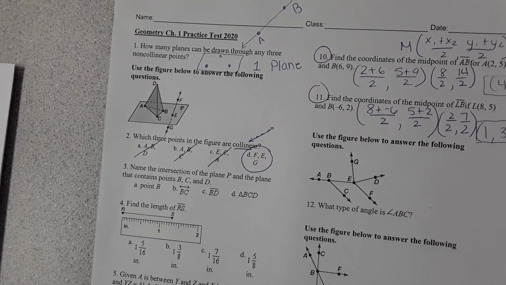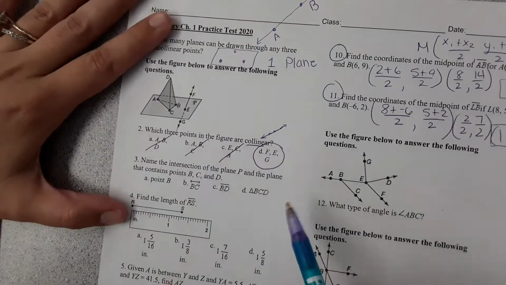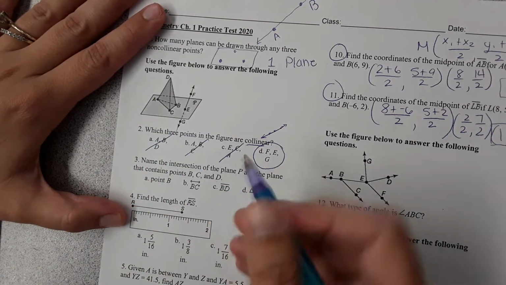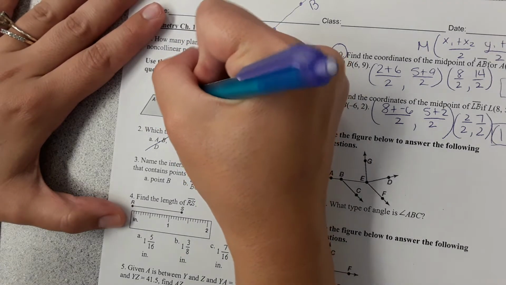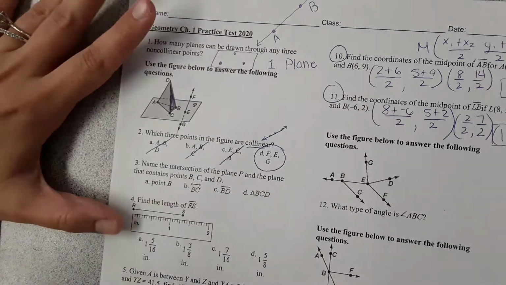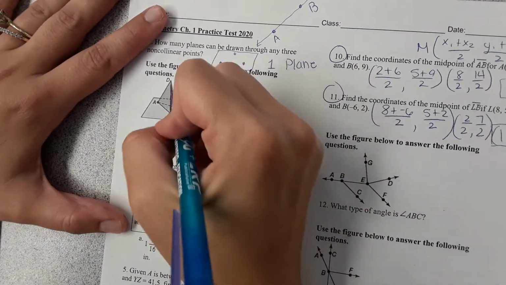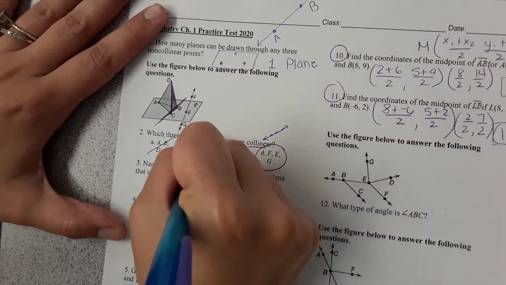Number 3, name the intersection of the plane P and the plane that contains BCD. In this picture, we can see plane P is right here. The plane that contains BCD is right here. It's this triangle here. And of course, the plane goes on forever. Where does this plane intersect plane P? It's right here on this line. So line BC.